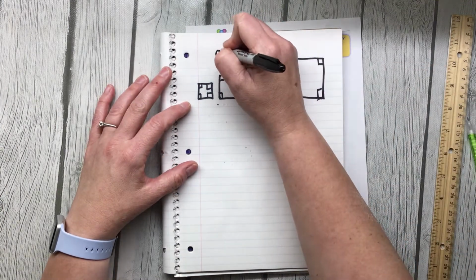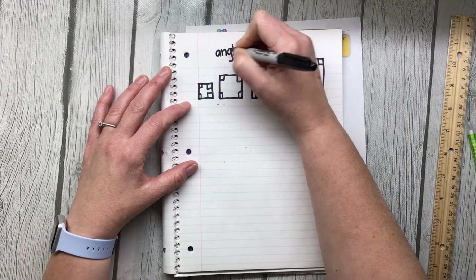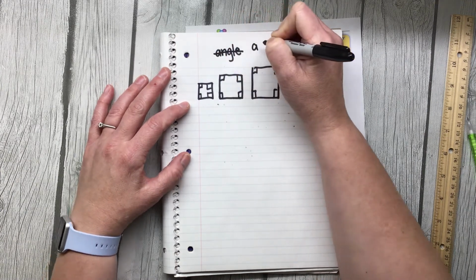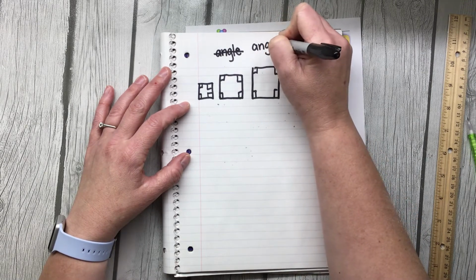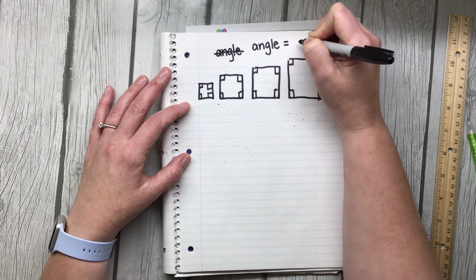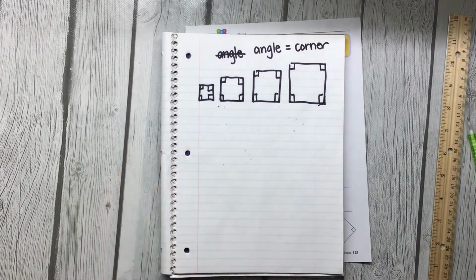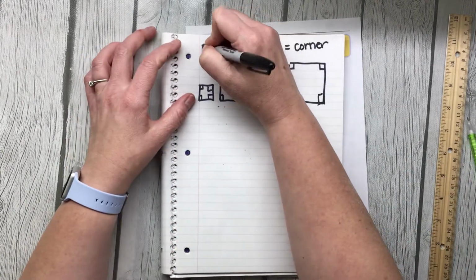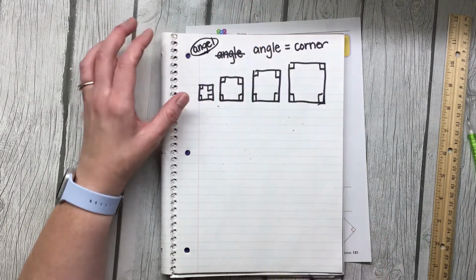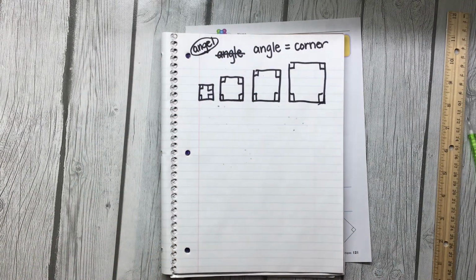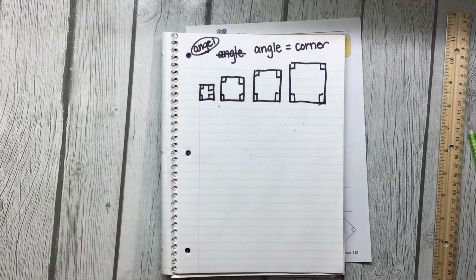So I'm going to write this right here. Angles. Wait, that's angel. No, I had it right. A-N-G-L-E is the same as a corner. The math word for corner is angle. Not to be confused with angels. That's an angel. This is an angle. So how can you describe the angles of a square?